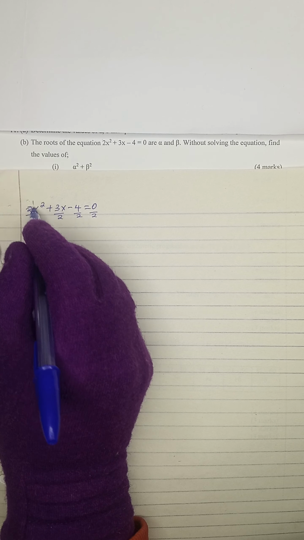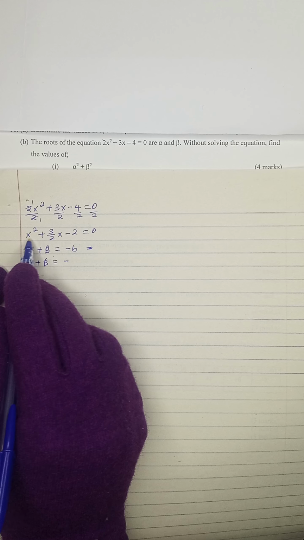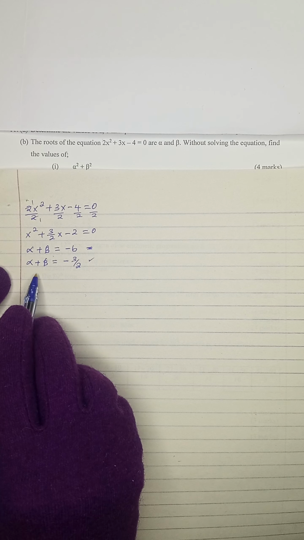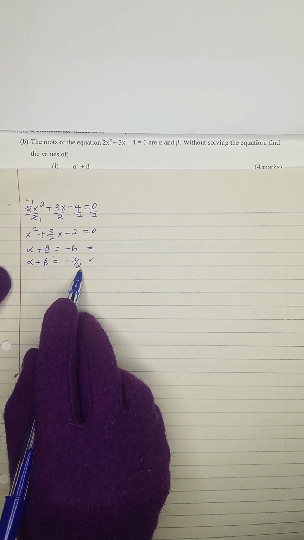So for this case, alpha plus beta equals negative of our coefficient of x, after making x squared to be 1, equals negative 3 over 2. The sum of the roots is equivalent to this, and the product of the roots is equivalent to c.